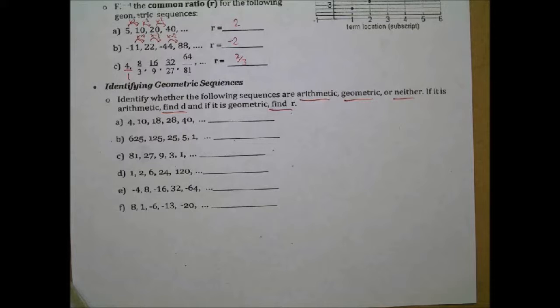So is this pattern geometric? It's not. So it's not arithmetic. It's not geometric. Therefore, it is neither. Okay. You have to say to yourself, does that make sense? So then try letter Z. Okay.